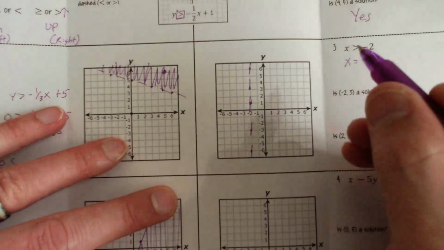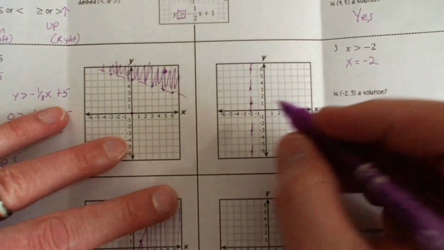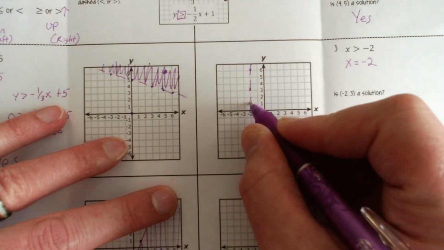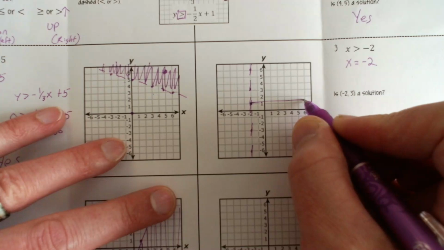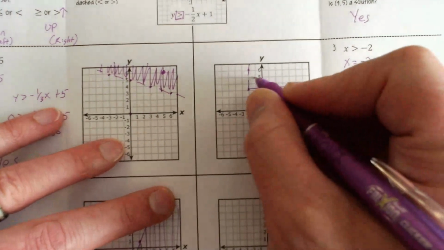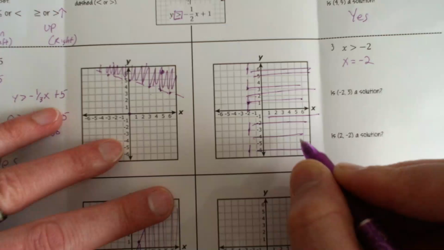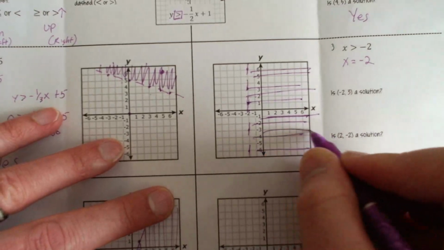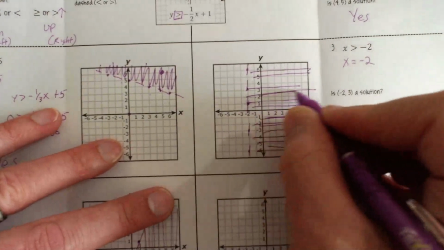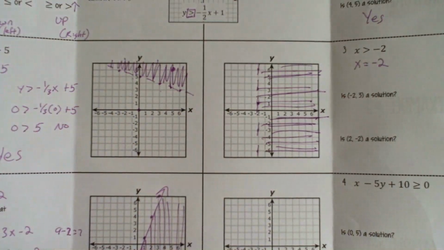So when I look at this, all my x values greater than negative 2. Well, where are all my x values that are greater than negative 2? Well, they're this way. So I'm going to shade this way. Those are all my x values that are greater than negative 2. I just went ahead and underlined them, and now I'm like, oh, wait, let me go ahead and underline the entire space because it's all of that.